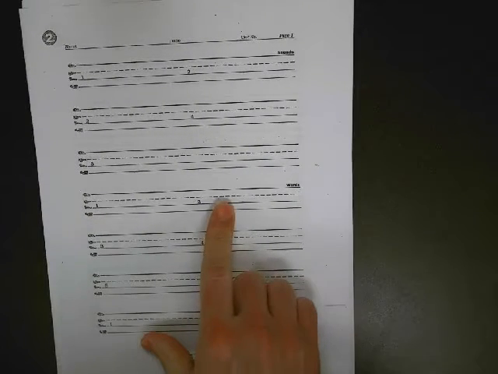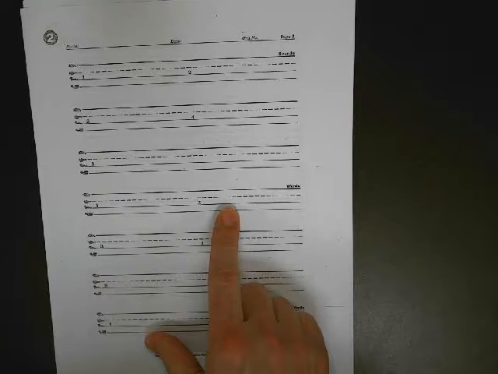Number 1 was reported. I reported a problem on the playground. Number 2 is explore. So 1, reported. 2, explore. 3 is scar. S-k-r, scar. Let's tap it out again. Get your tapping fingers out. Ready? S-k-r, scar. I have a scar on my arm.